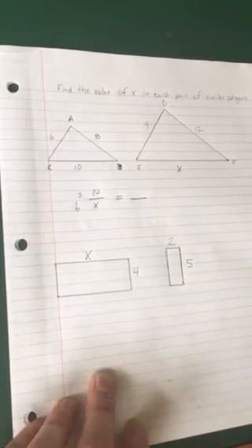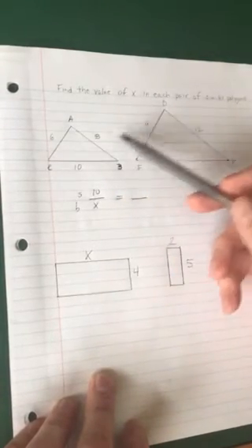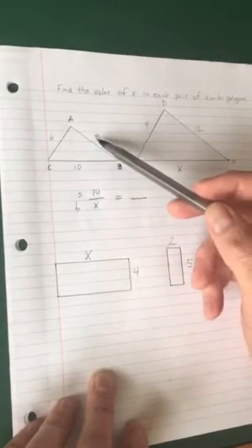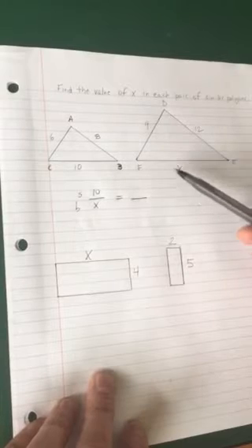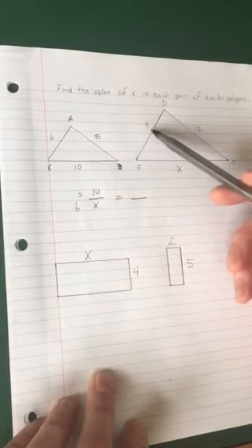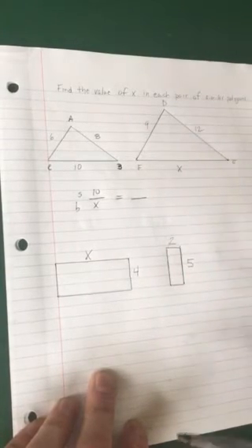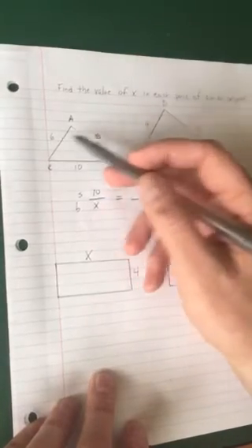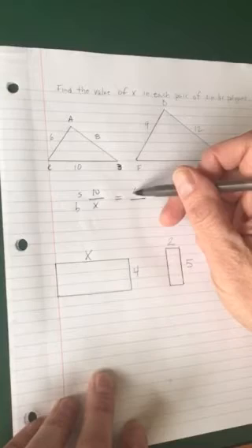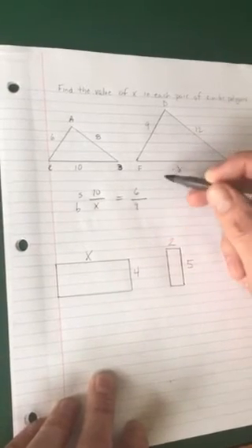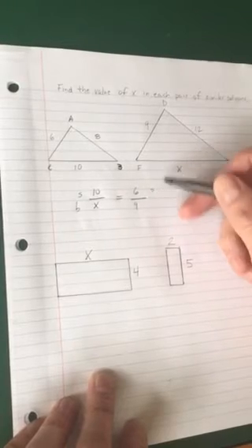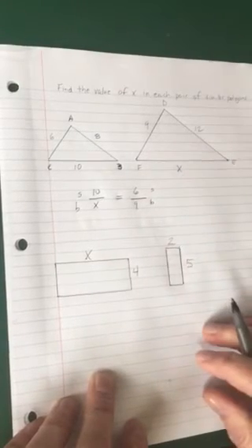What we use over here is up to you. You can either use 6 and 9, or you can use 8 and 12. 6 and 9 go together, and 8 and 12 go together. You couldn't use 8 and 9 because they're not corresponding sides. Let's say we decide to use 6 and 9. The 6 is going to go on top and the 9 on the bottom, because we've got small on top and big on the bottom.